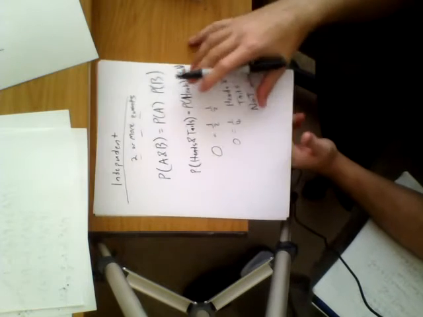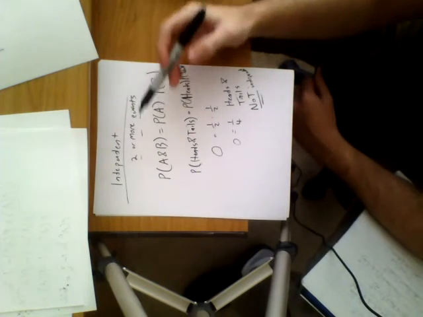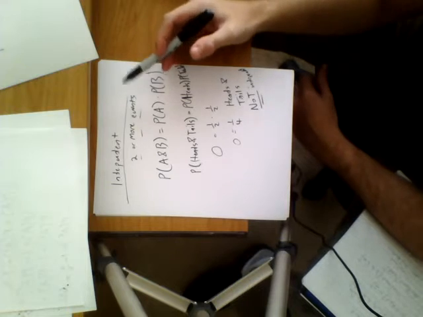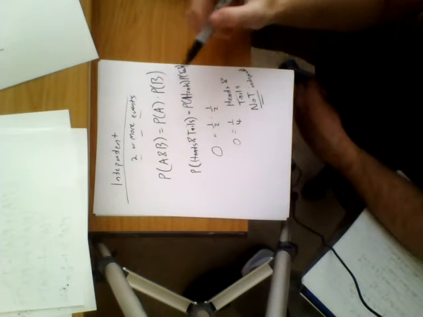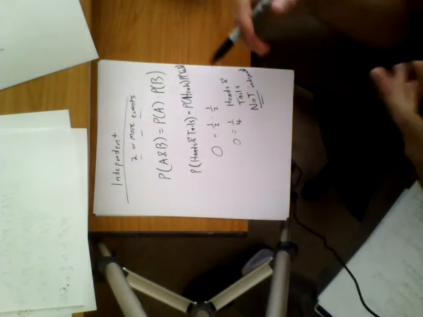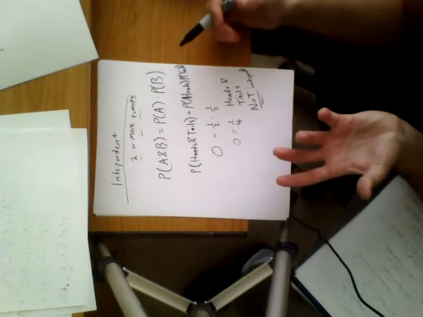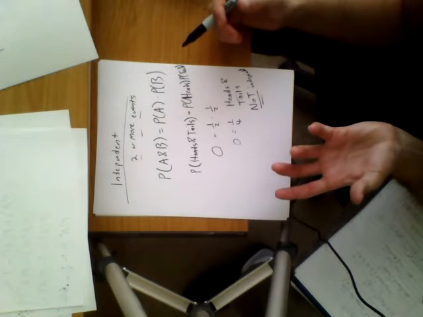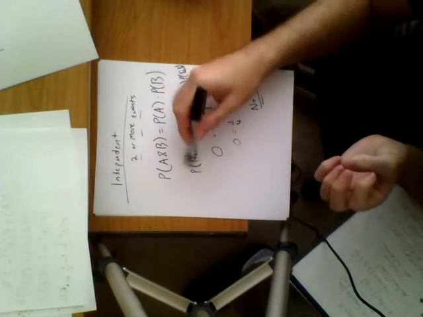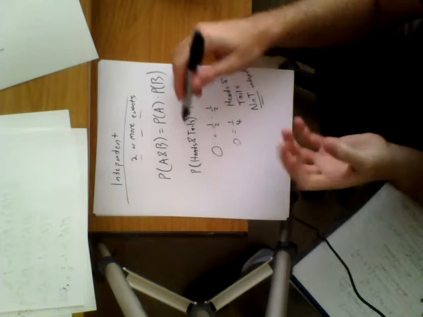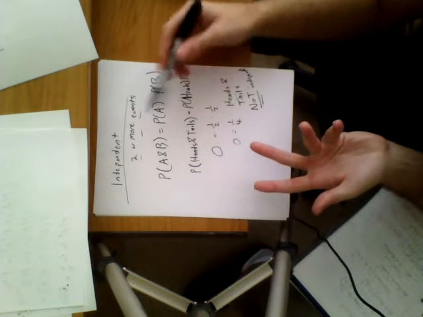It's quite common that students will get confused between independence and mutually exclusive. They're different things. Here we have something that's mutually exclusive, and in this case, they were not independent.